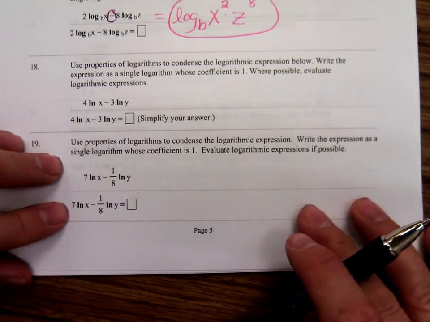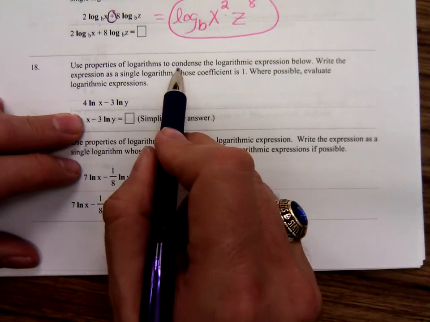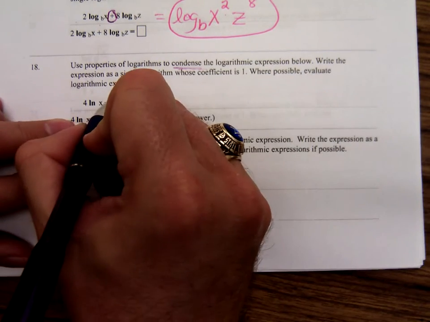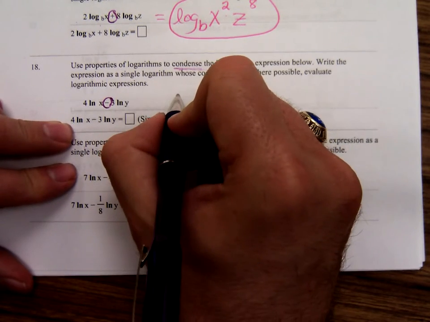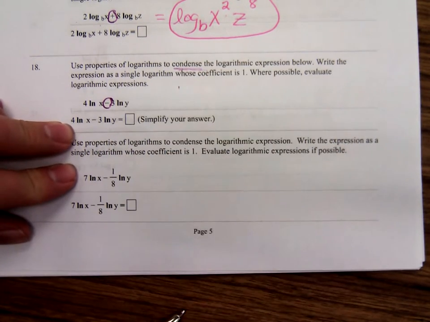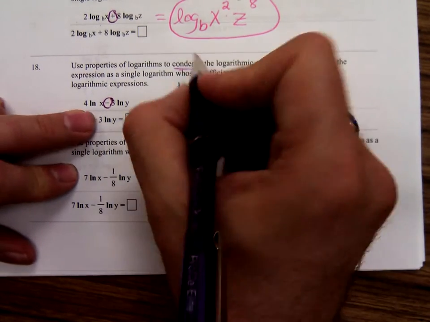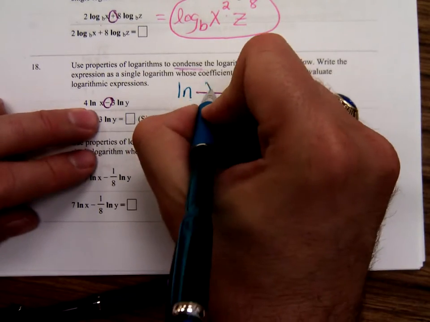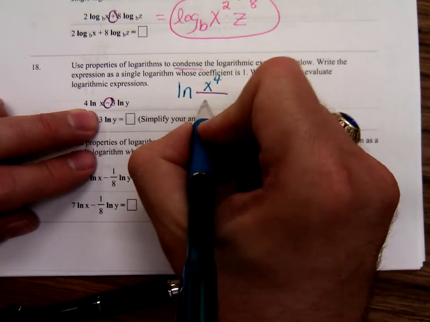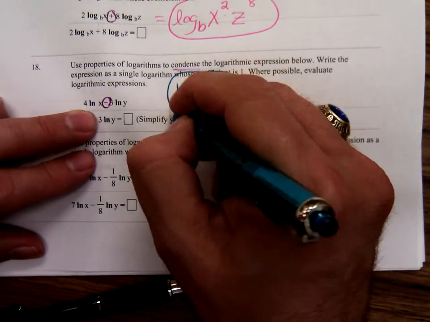Number 18, condense the logarithms. Well, there's a minus, so we'll write it like this. ln, because of that circled minus, there's a fraction bar. Now what's going to be there? Well, on top we have an x to the 4th, and on the bottom, y to the 3rd.